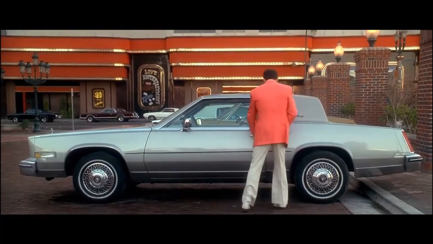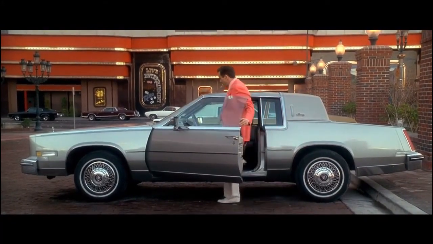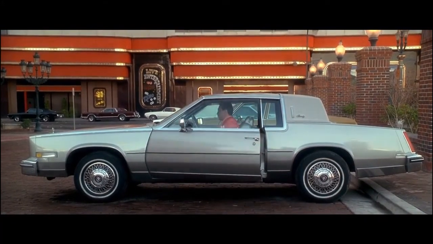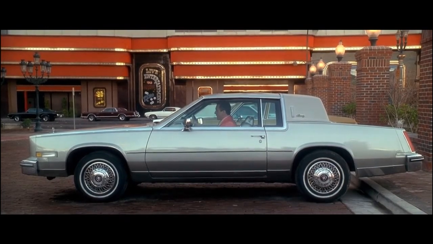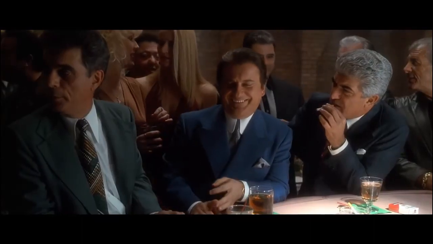For instance, the movie Casino is something like this, where we open up with Robert De Niro's character getting into a car. He starts the ignition, the car explodes. We're wondering, wow, why did that guy just get blown up? And then we get the whole story behind it.